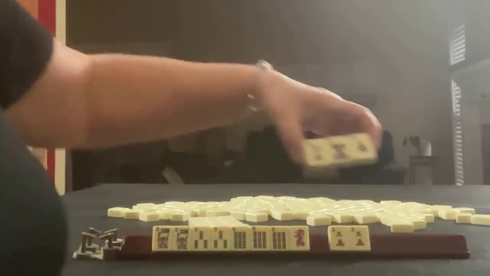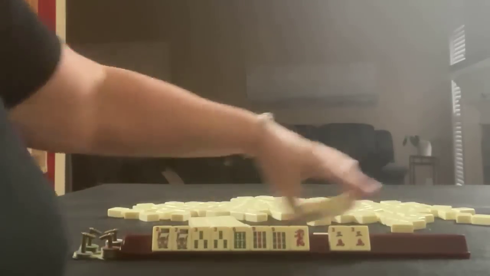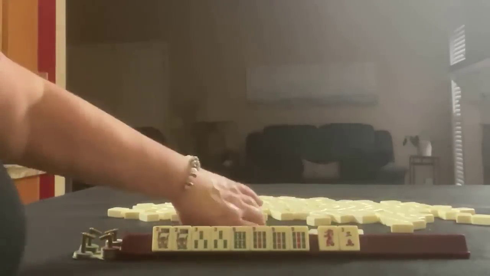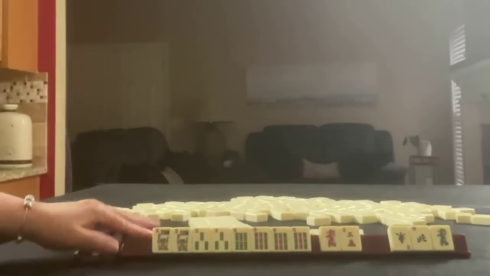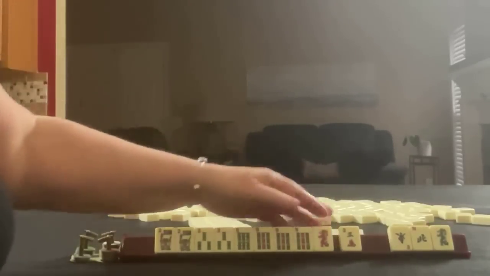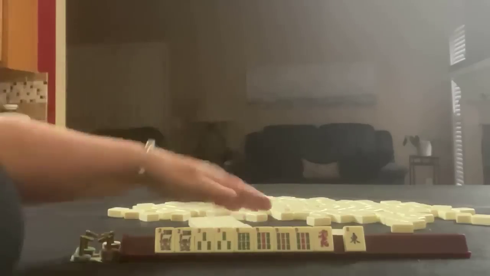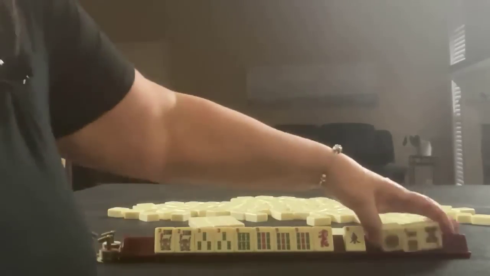Let's pass 6, 5. A 9. Let's break up that 3. A green. We need opposite dragon. Let's pass the 3. Going across.